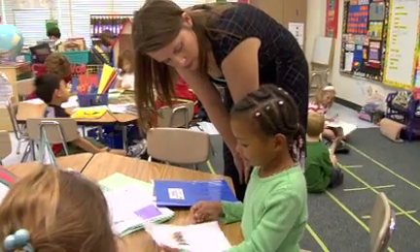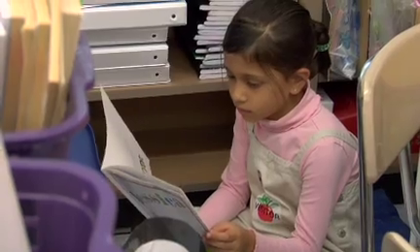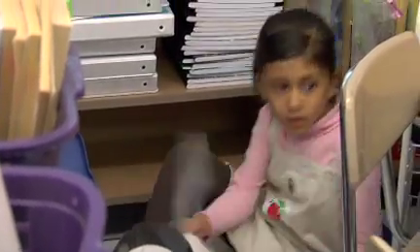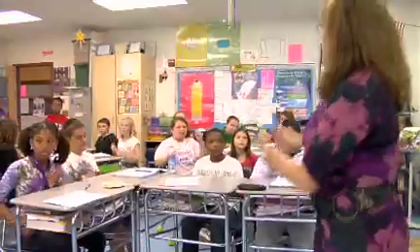In order to prepare students for the 21st century, we can't teach the same way that we've always taught. We have to be innovative. We have to give teachers the tools that they can use to teach 21st century learning to the 21st century learner. It's not the same skill set that we had when we were growing up.